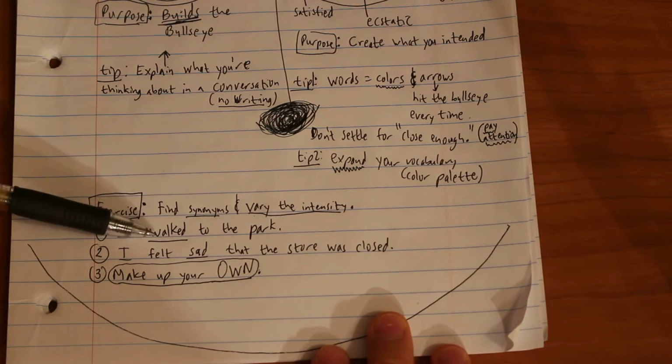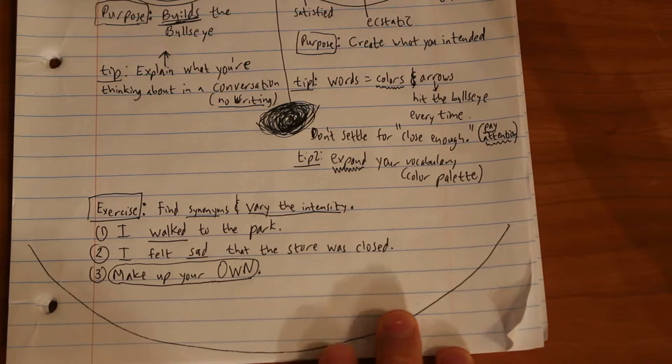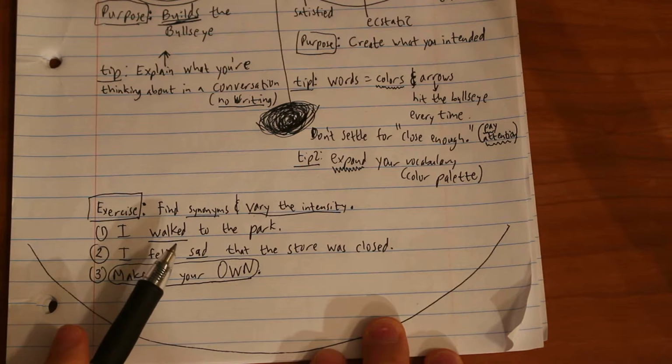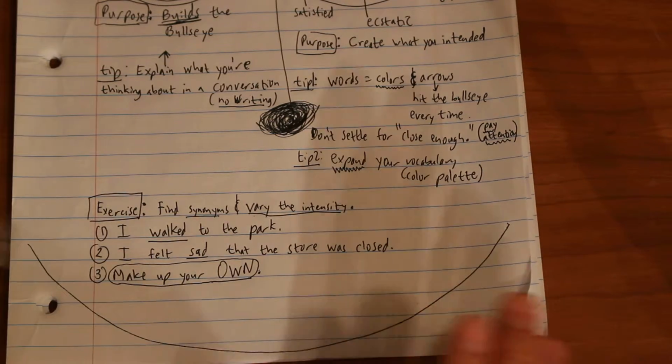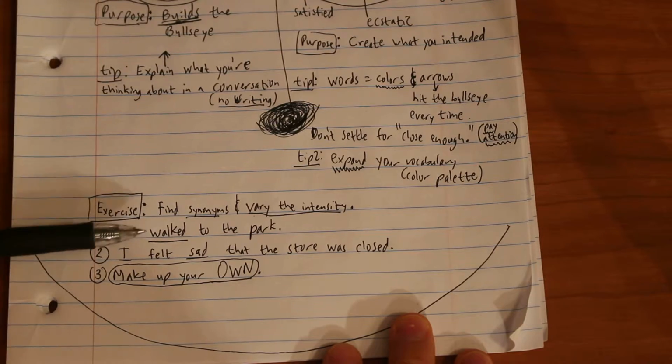So you could pick synonyms for walked and you could vary the intensity. So you could say I ran through the park. You could say I strolled through the park. You could say I trekked through the park. I sauntered through the park. I skipped through the park. I'm going to leave it there, but see what you can do with that. See how many you can come up with.